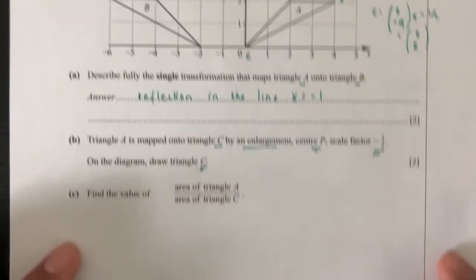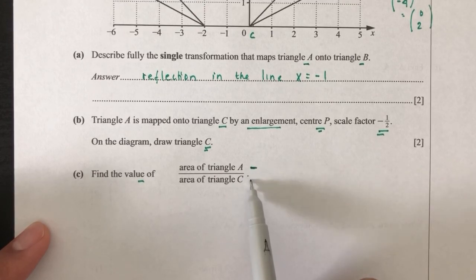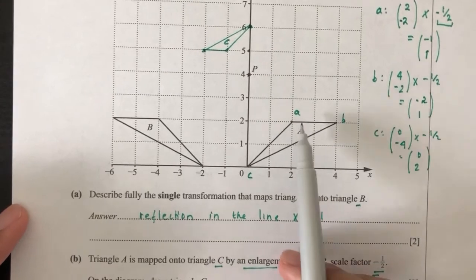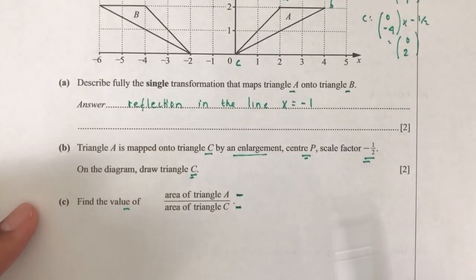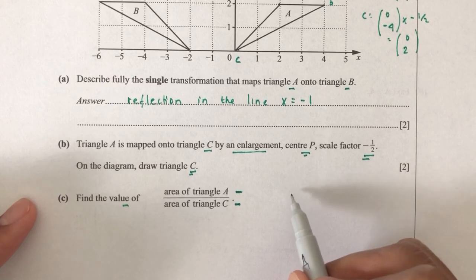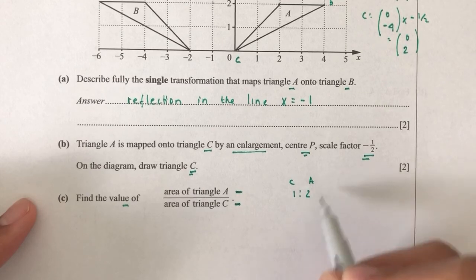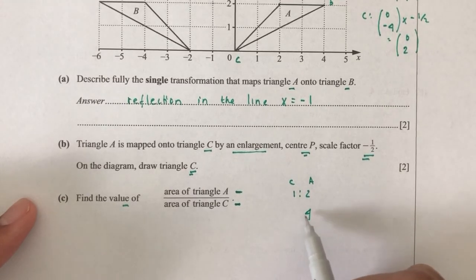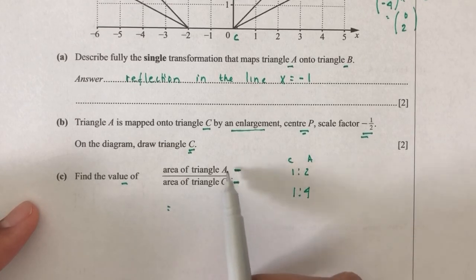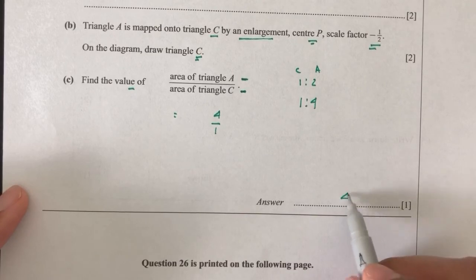Okay, so now the last part is to find the value of area of triangle A over area of triangle C. Triangle A was the big one and C is this one. We know the scale factor is half, so the side has changed by 1 to 2. So that was C and A. How about the area? We have to square. That'll become 4 and 1. So the value of A, this big one, over C will be 4.